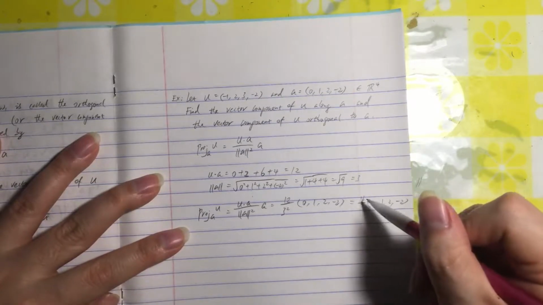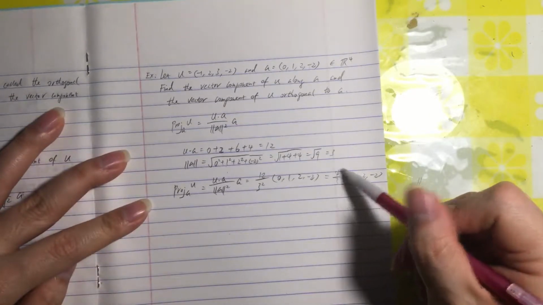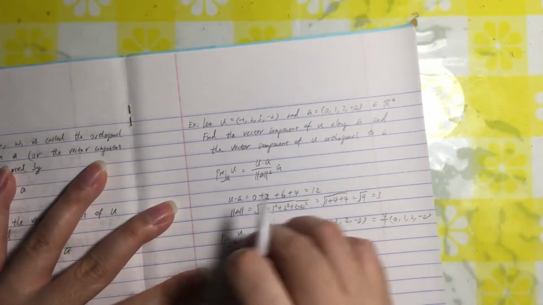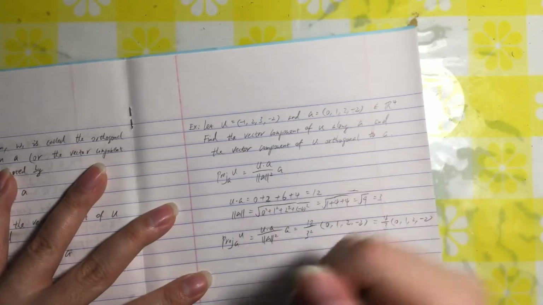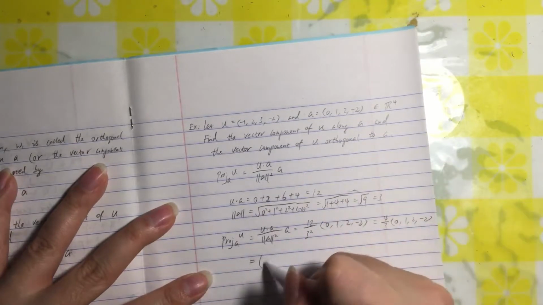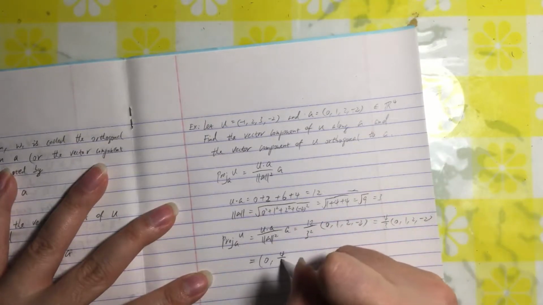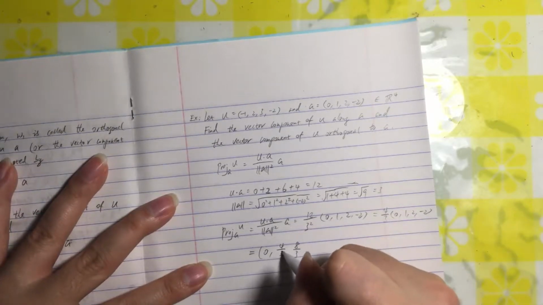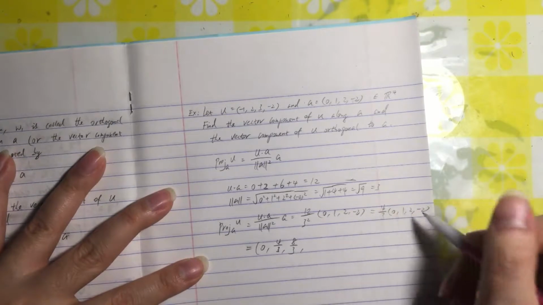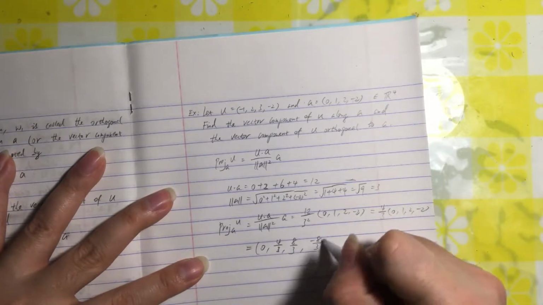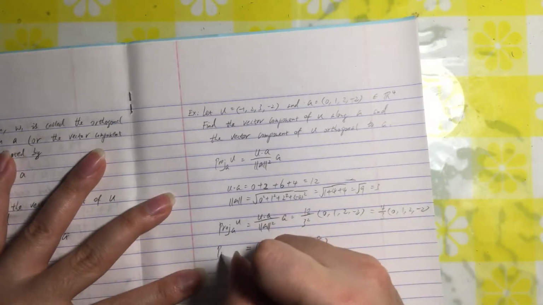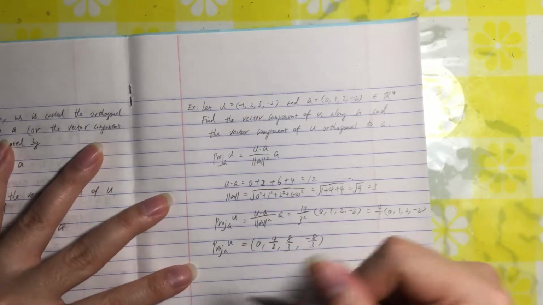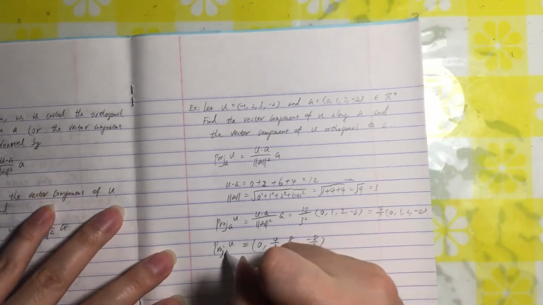When we have a scalar multiplied to a vector, we distribute the scalar to each component of the vector. That's 0, 4/3, 4/3 times 2 is 8/3, and 4/3 times -2 is -8/3. That's the projection of vector u on a, which is the vector component of u along a.